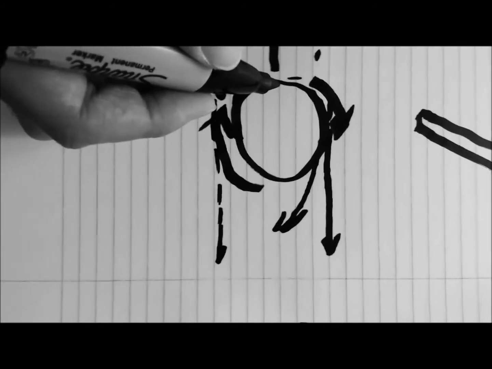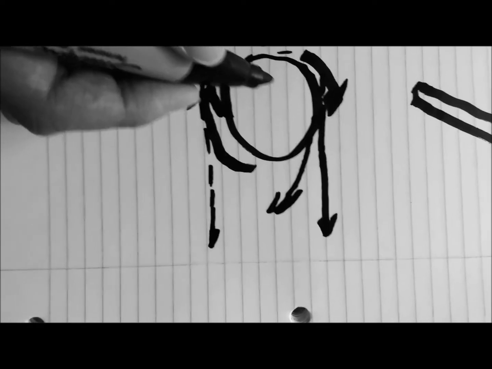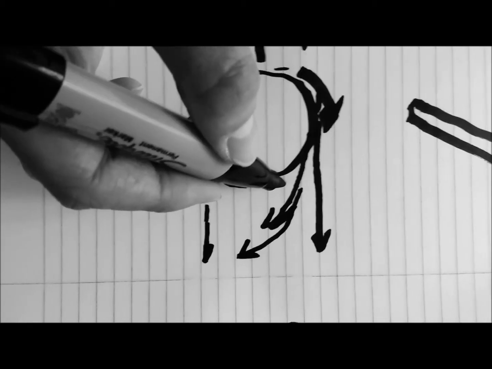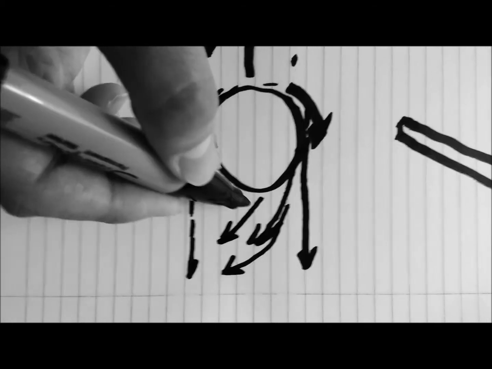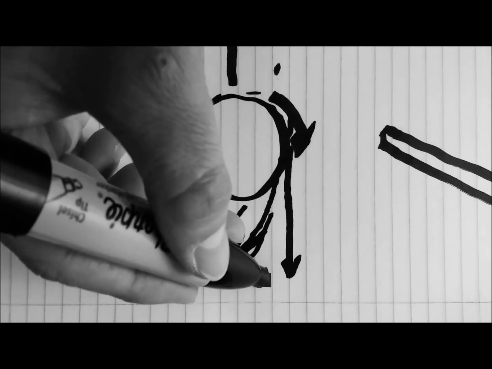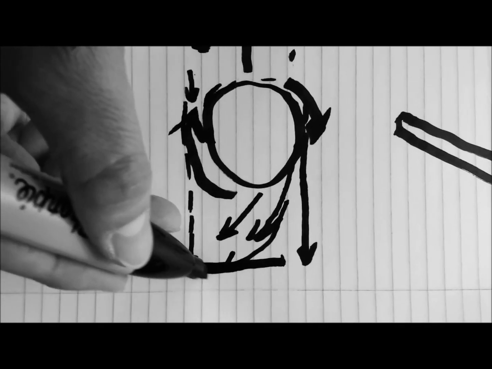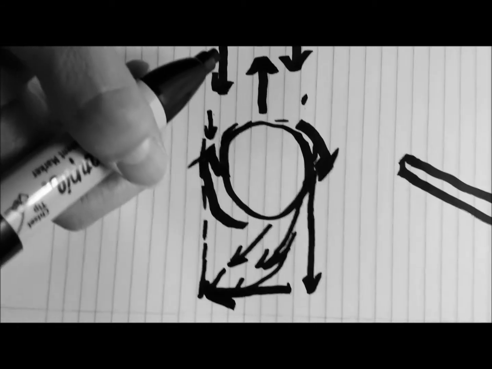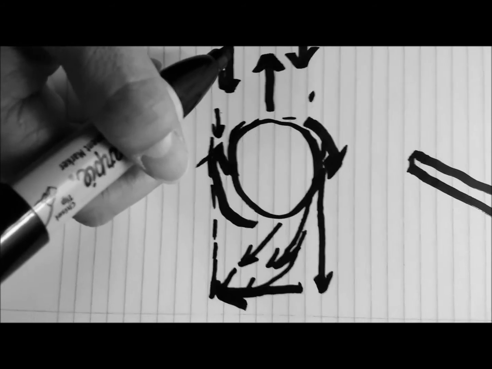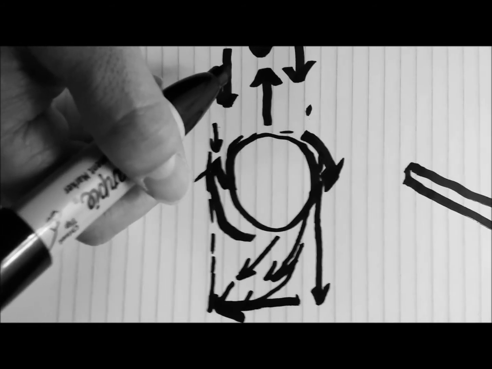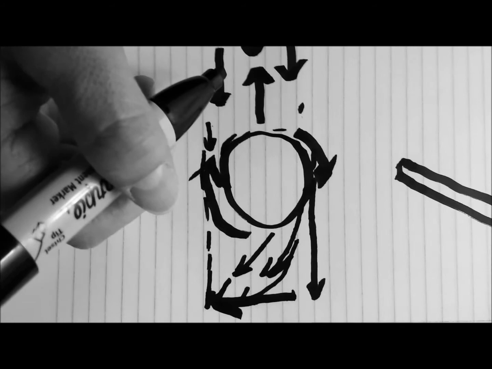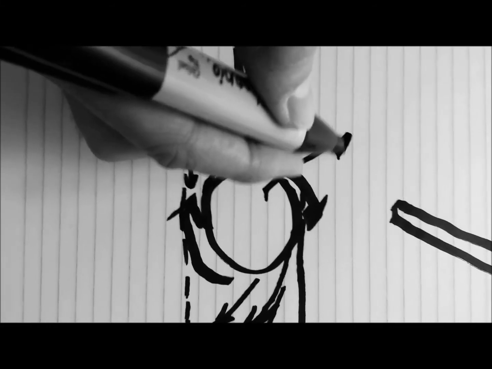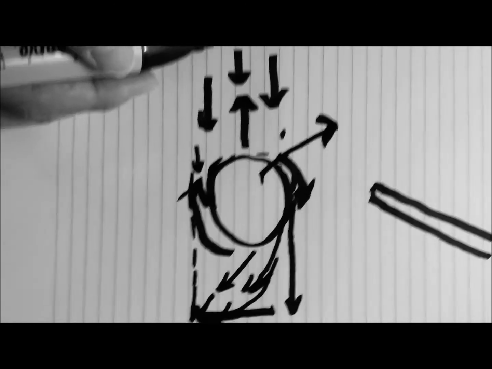On the wake of the cylinder, we get a net airflow going in this direction, which will create a pressure gradient. According to Newton's third law of motion, for every action, there must be an equal and opposite reaction. Thus, the ball is forced this way due to the pressure gradient.